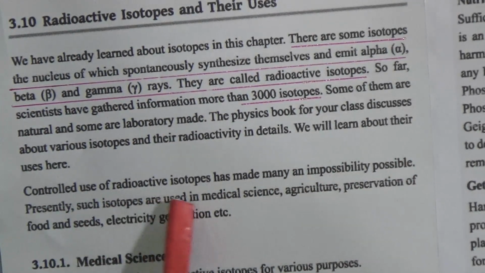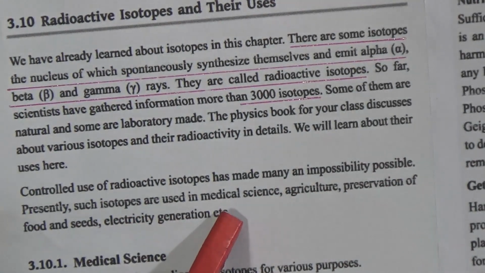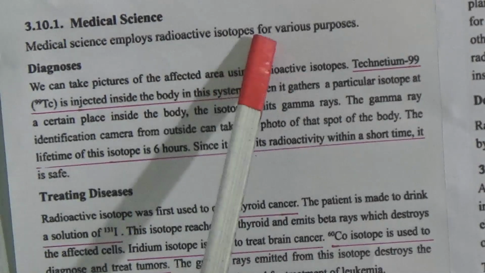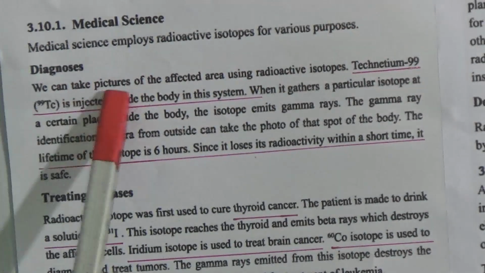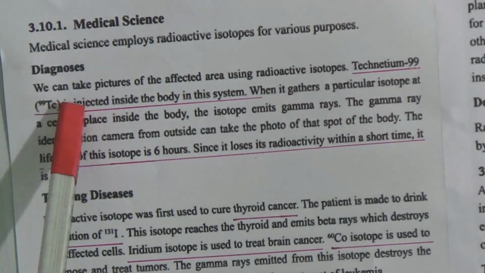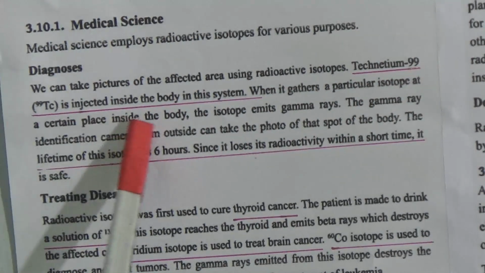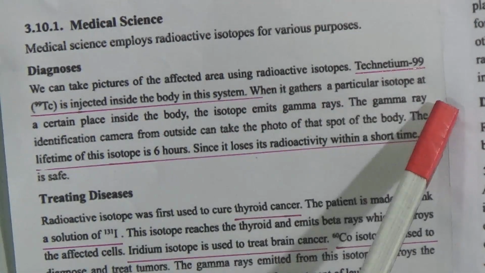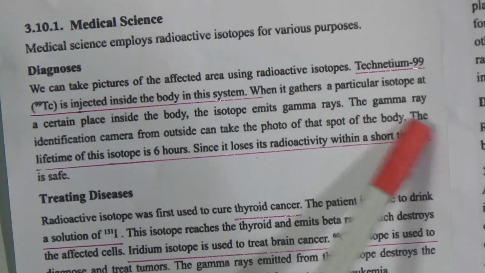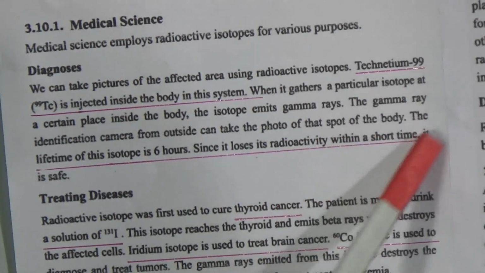Presently, such isotopes are used in medical science, agriculture, preservation of food and seeds, electricity generation, etc. Now come to medical science use. Medical science employs radioactive isotopes for various purposes. Diagnosis: we can take pictures of the affected area by using a radioactive isotope. Technetium-99 is injected inside the body. When a particular isotope gathers at a certain place inside the body, it emits gamma rays. A gamma ray detection camera from outside can take a photo of that spot of the body. The lifetime of the isotope is 6 hours. Since it loses its radioactivity within a short time, it is safe.